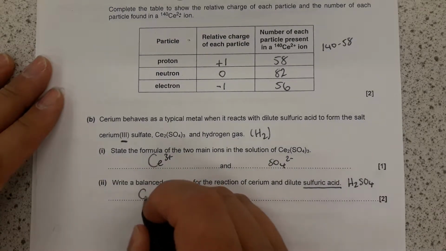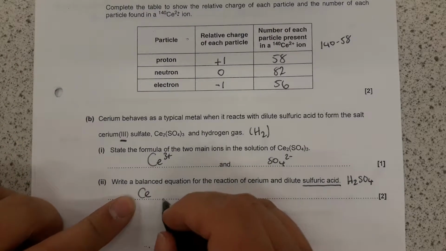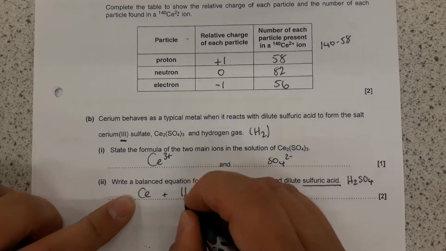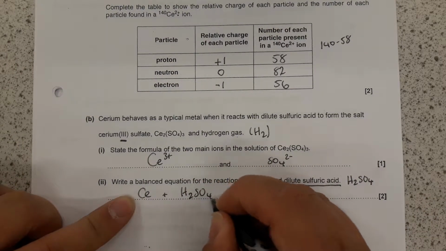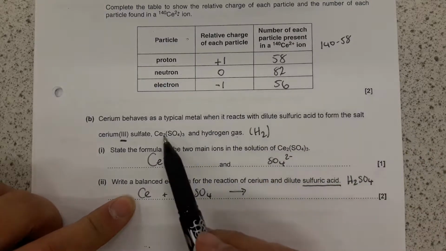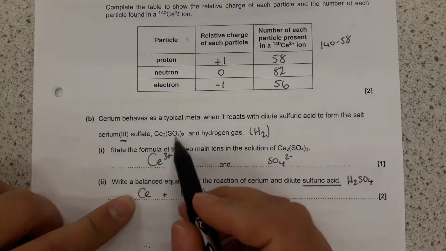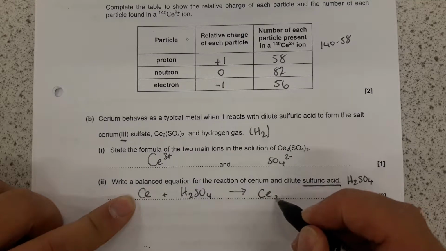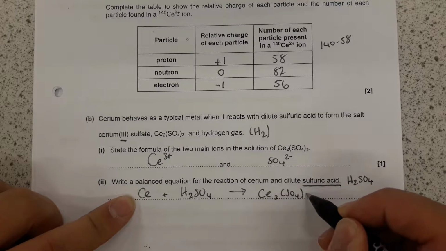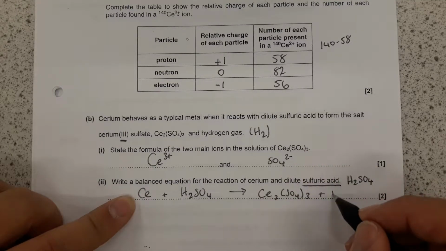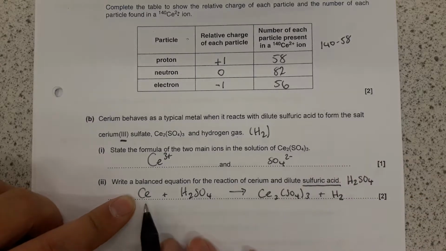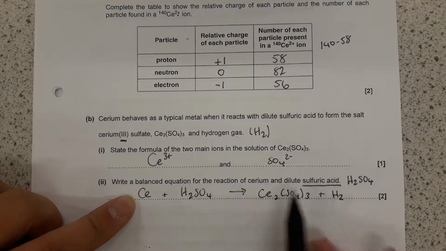So, equation is cerium plus sulfuric acid. It tells us that we're forming the cerium sulfate and the hydrogen gas. We've got the formula of the cerium sulfate, Ce2(SO4)3, and hydrogen is H2. Any acid plus metal always produces a salt and hydrogen. It's a basic equation for an acid-metal reaction.